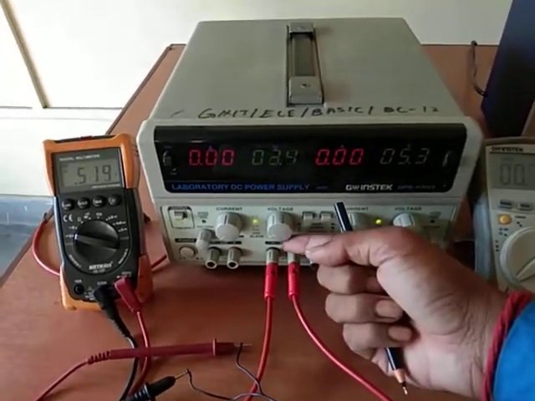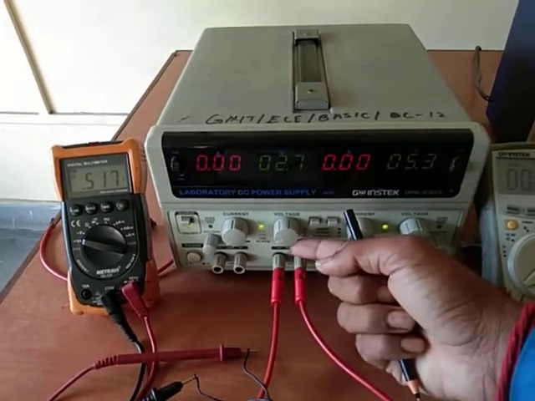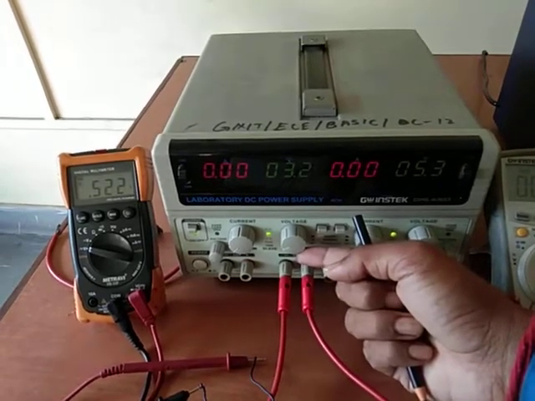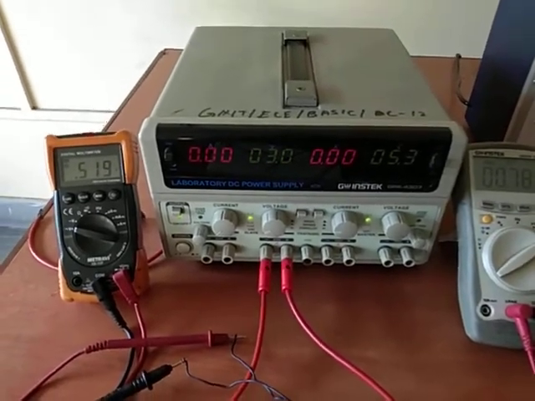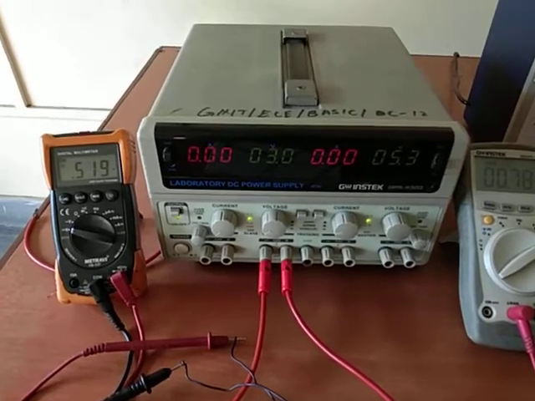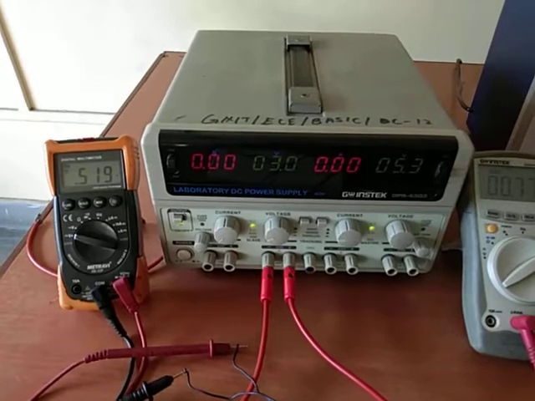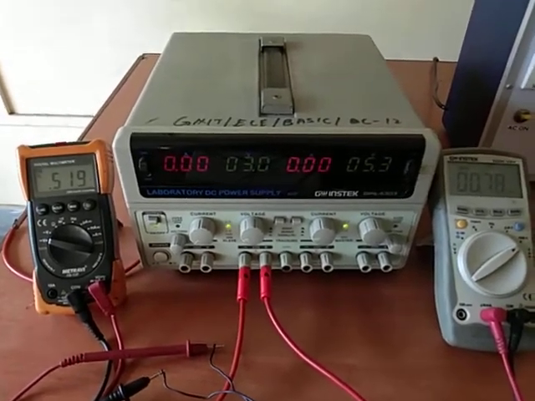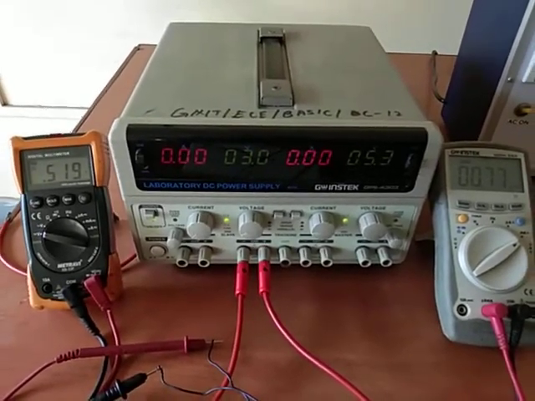Then 3 volt, input voltage is 3 volt, VD is 0.519 and ID is 0.778 milliamp.